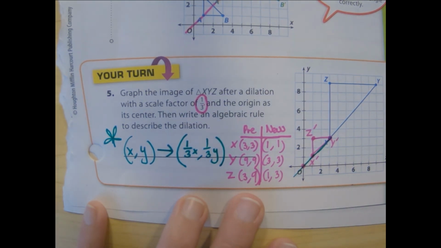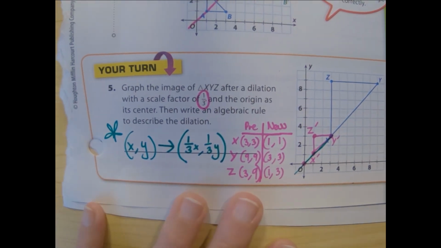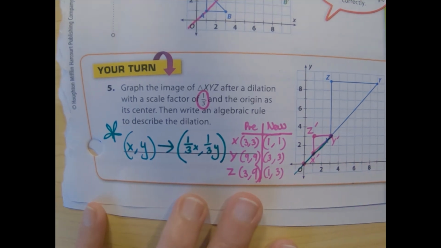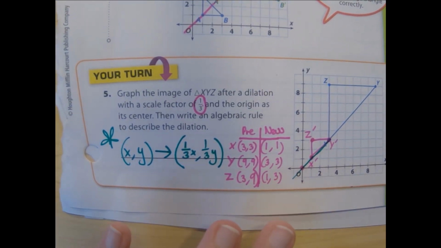So all you're working with today is figuring out whether you're dilating to enlarge or dilating to reduce based on whether the number is greater than 1 or less than 1, right? Anything between 0 and 1 is a reduction. Anything greater than 1 is a enlargement. They're both dilations. And then you multiply your X's and Y's to get the new points for your coordinates.